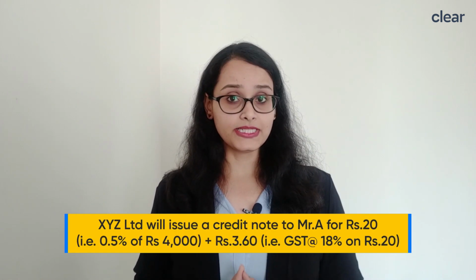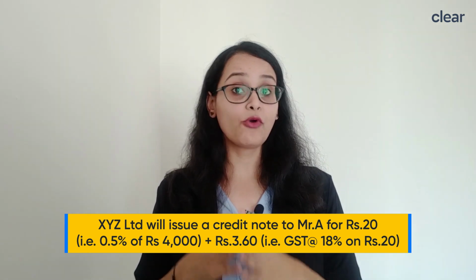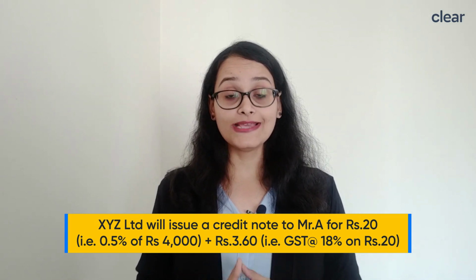So how will the additional discount of 0.5% be treated? XYZ Limited will issue a credit note to Mr. A for Rs 20, that is 0.5% of 4,000, plus Rs 3.6, that is GST at 18% on 20. This credit note must be linked to the relevant tax invoice.